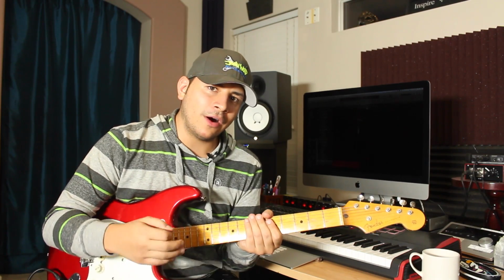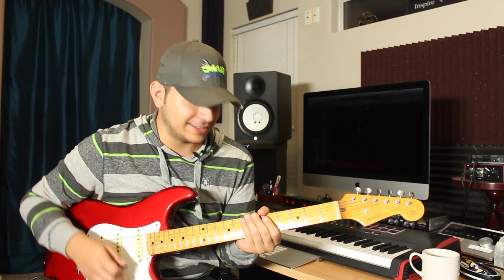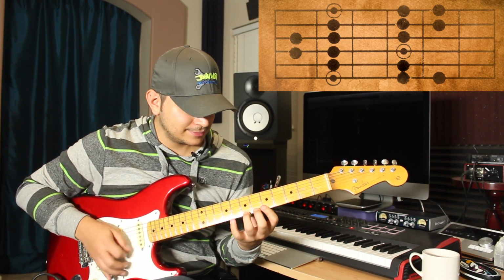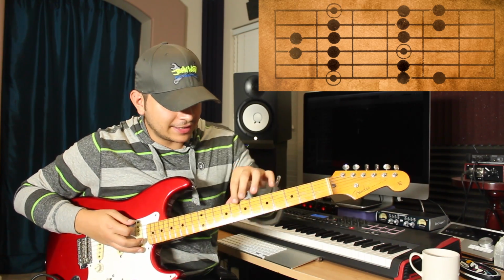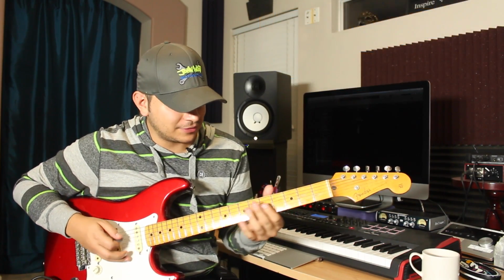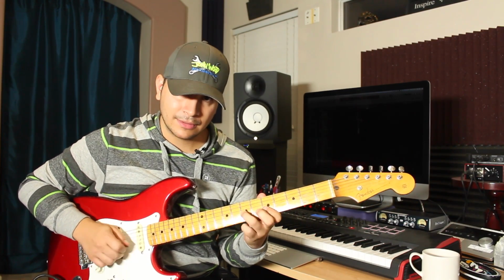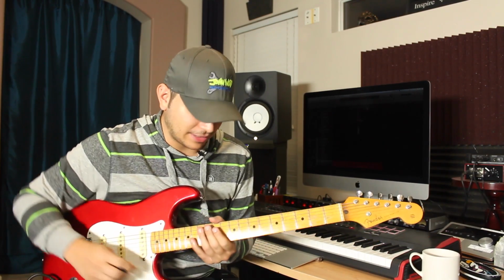Now let's take out all of those minor 6s and add major 6s to it and see how that sounds. This is a pretty common Dorian scale. So you can see I took that F out and added F sharp. Pretty interesting sound, pretty neat tone there.